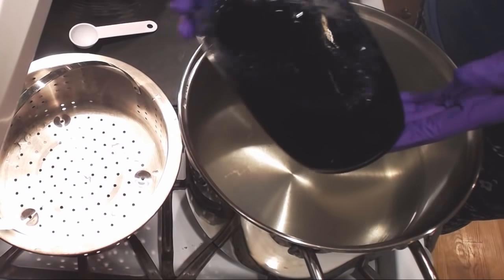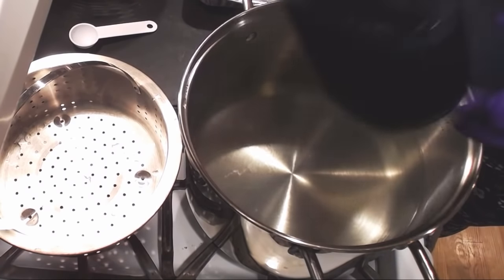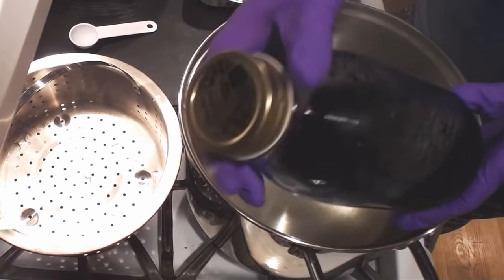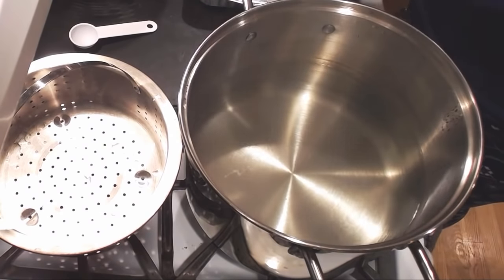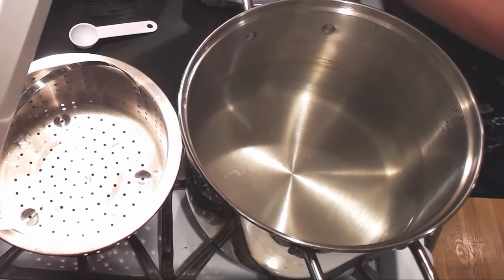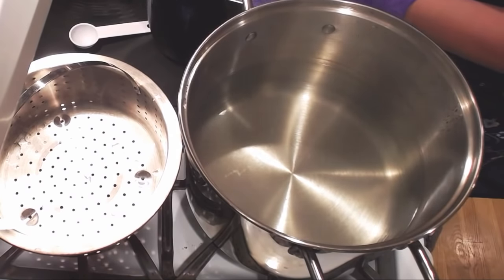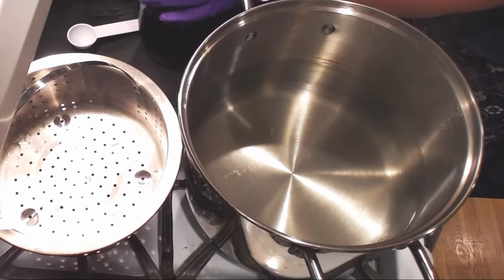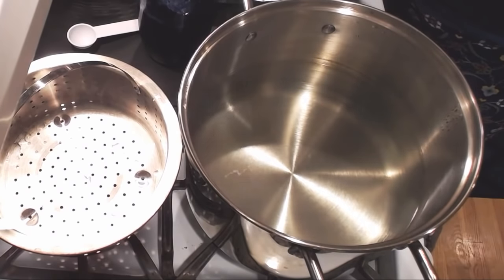So here's the blue, and shaking it. I don't know if you can see, but I'm seeing clumpies that were not there before. So some of this has definitely crashed out.